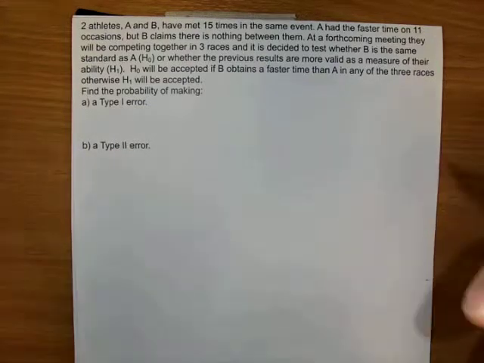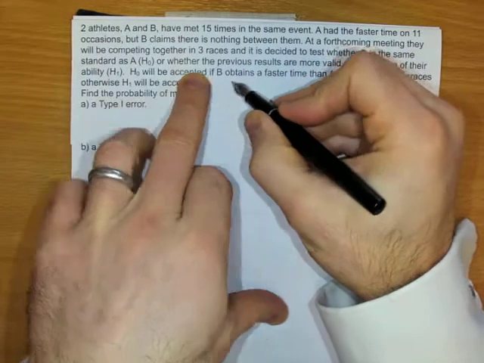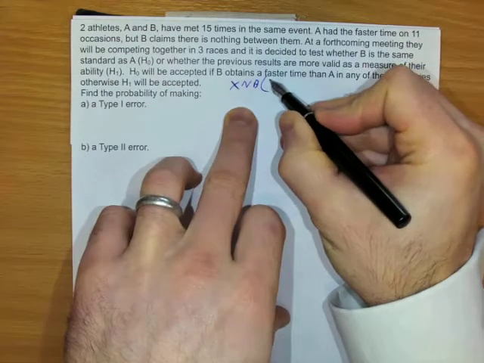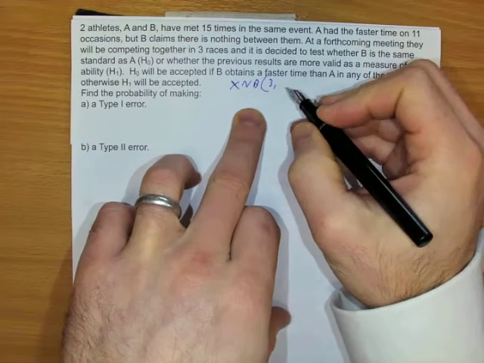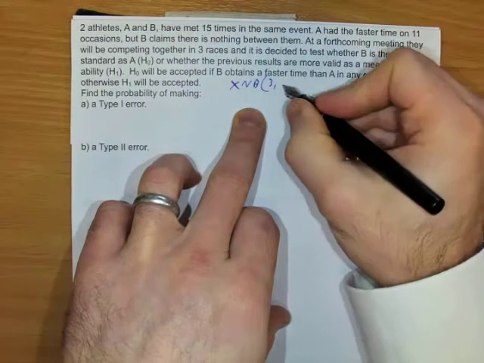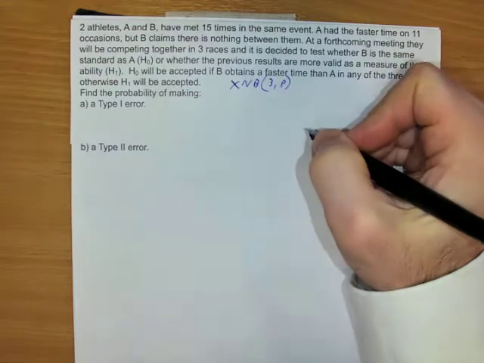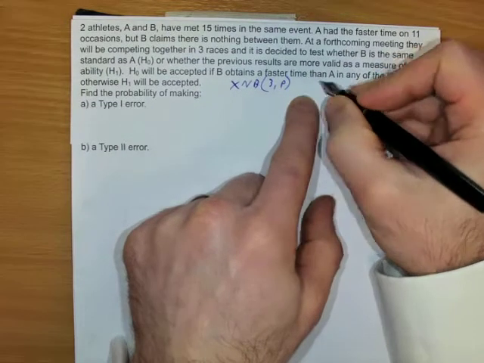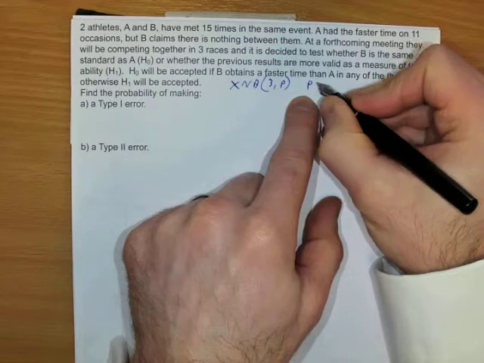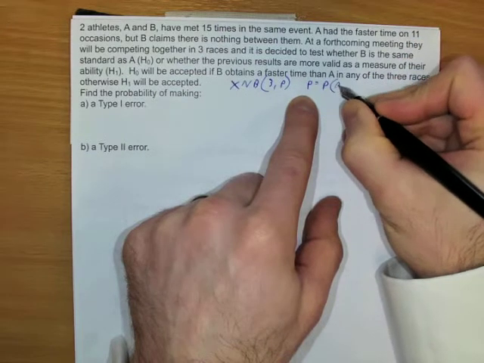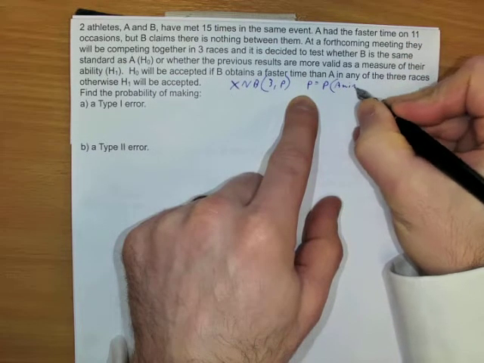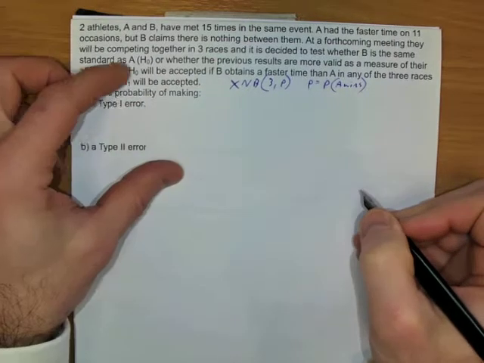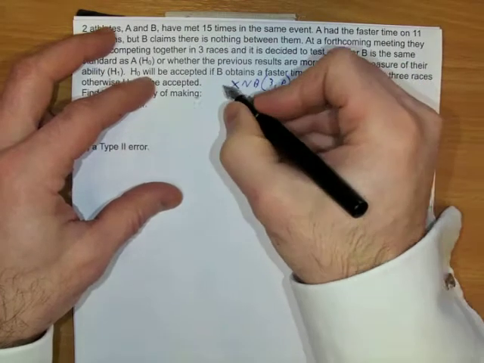So, what's happening here? Well, the test is going to be based on a binomial. They're having 3 races, and we're testing who is better. So we're testing the probability of one of them winning. So in this question, I think it needs to be clearly defined what P is. So I'm going to say that P is the probability that A wins. There's no harm in you putting B wins, but you need to be clear what you're doing. So we'll come to the errors in a minute. Let's talk about our test.